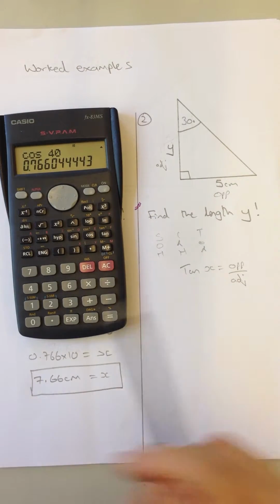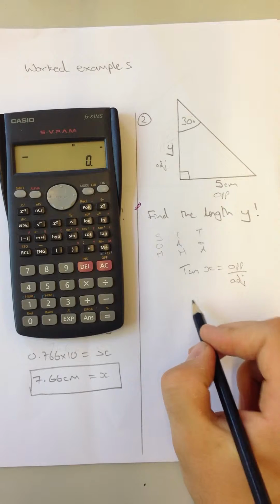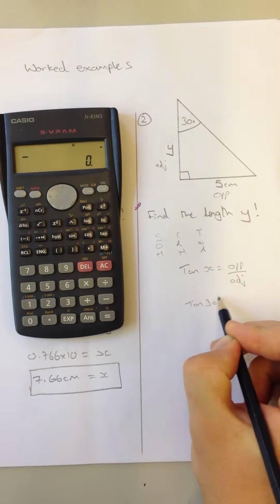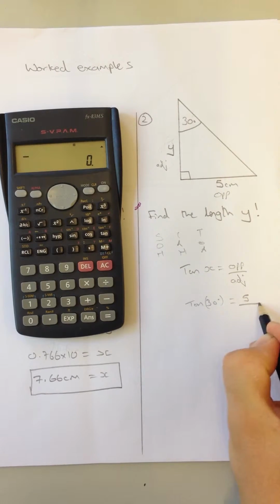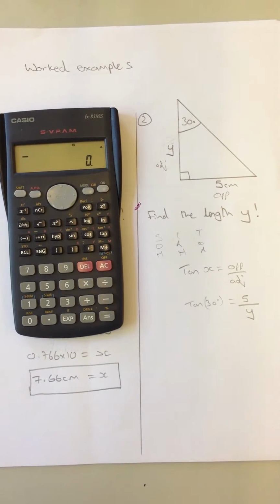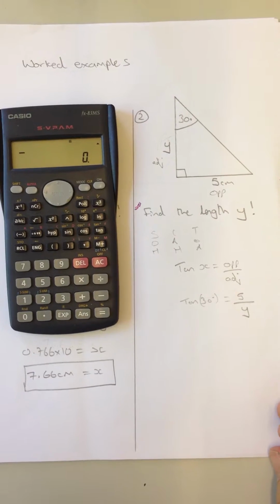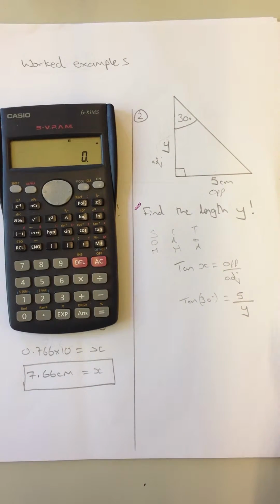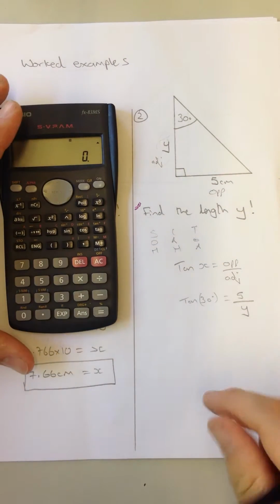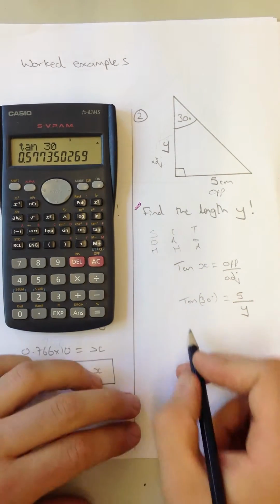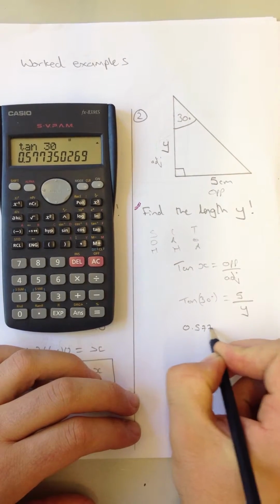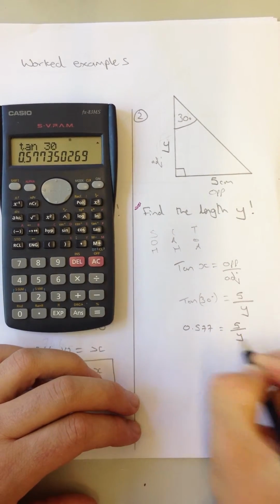Next thing we need to do, substitute in the values. So tan 30 degrees equals our opposite, which is 5 centimeters, divided by the length y, which we don't yet know. This one's slightly different because up to here it's exactly the same. The only thing is the rearranging and solving is slightly trickier because the unknown value is on the bottom. The first thing we're going to do is work out what tan of 30 is. Tan 30 equals 0.577. So 0.577 equals 5 divided by y.